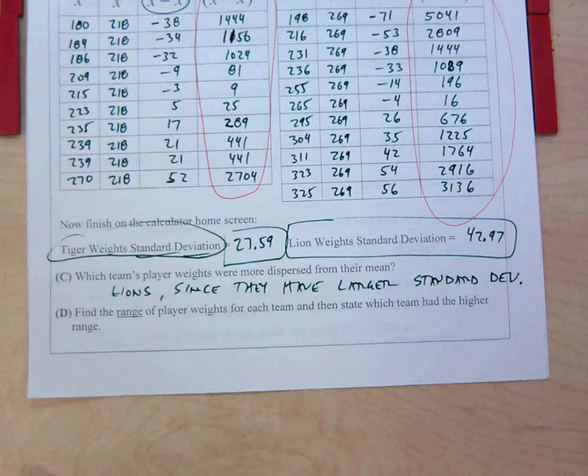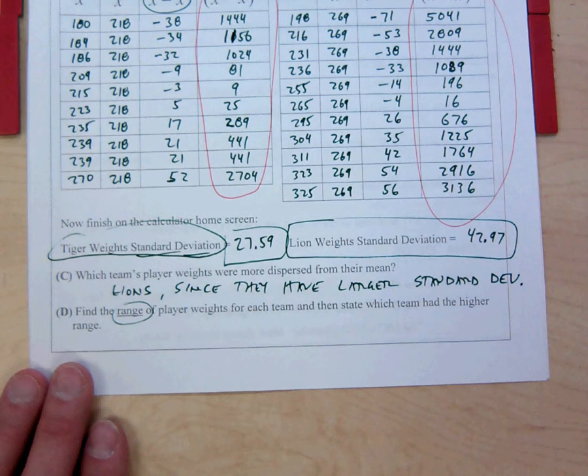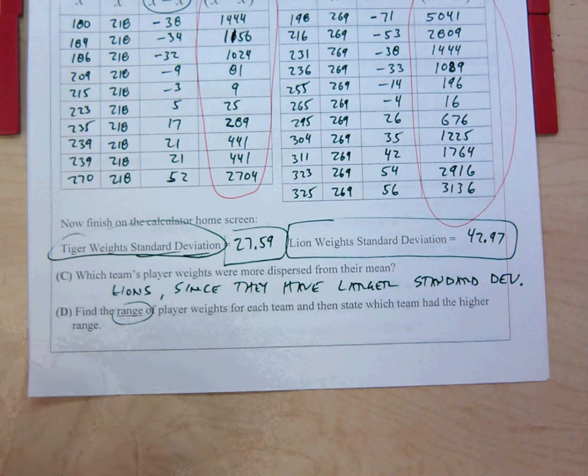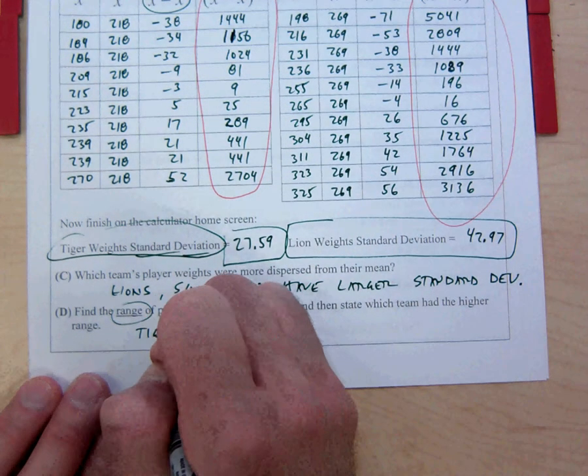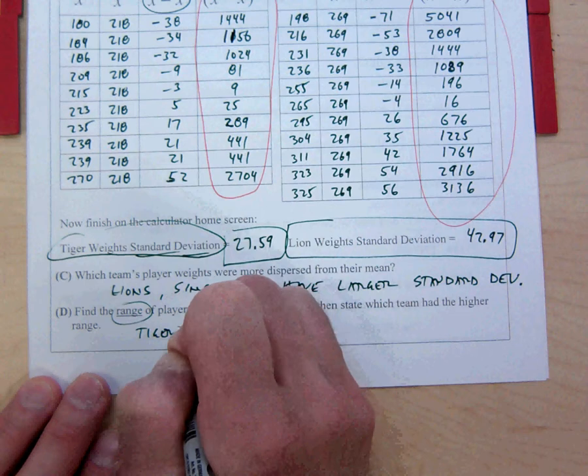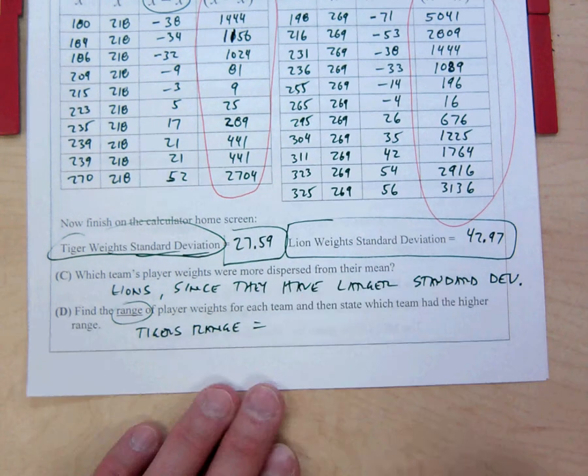Okay, now what's the range? How do you find the range for a set of data values? It's the what? The biggest minus the smallest. So for the Tigers, what would you do?